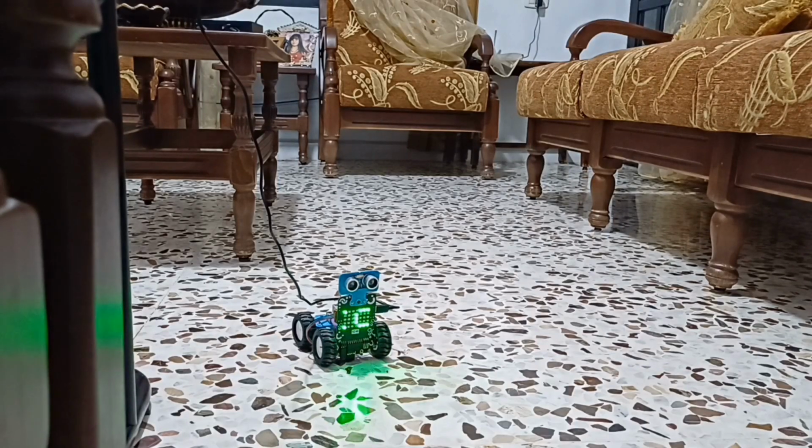Finally, let's program the robot to play a sequence of sound notes, adding an audio element to our project.